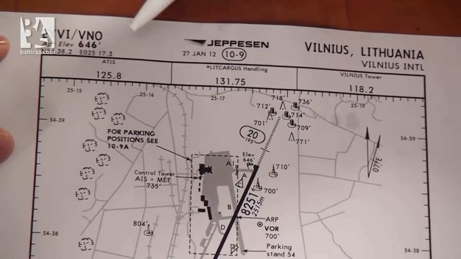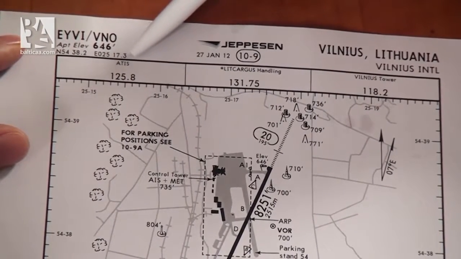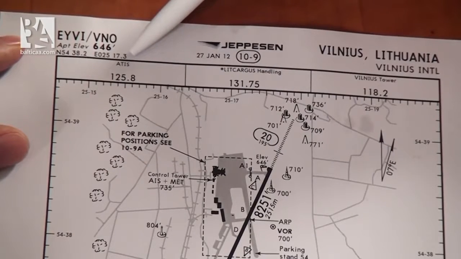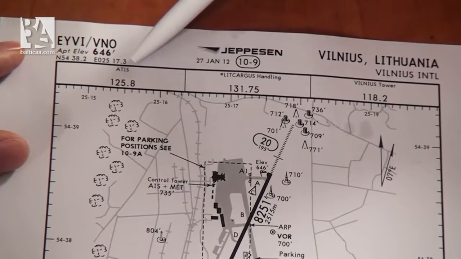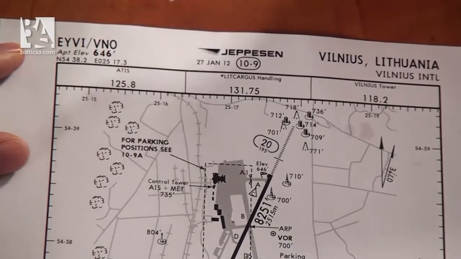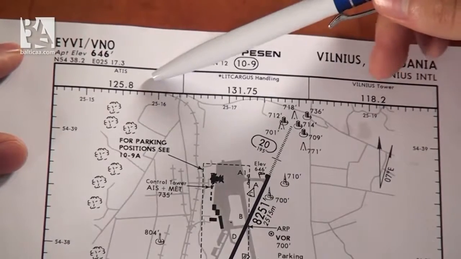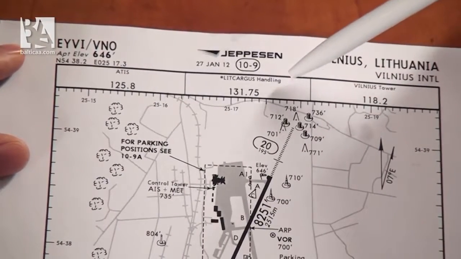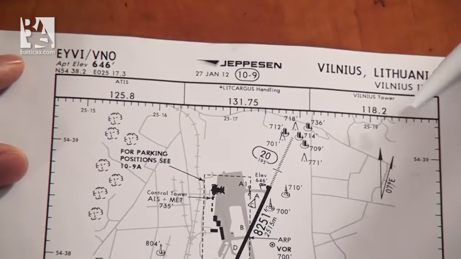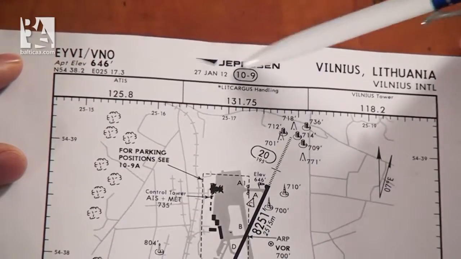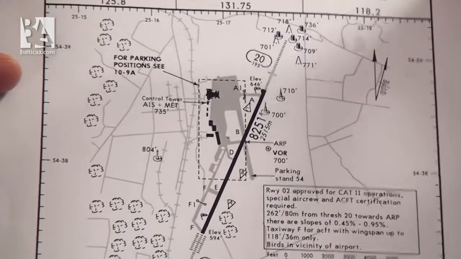On the left we can see the airport elevation of 646 feet above mean sea level, and below that we can see the coordinates for the airfield reference point. Now below that we can see three frequencies: Aerodrome Terminal Information Service 125.8, Lit Cargo's handling 135.75, which is the ground handling, and Vilnius Tower 118.2. Below all of this we can see a beautiful map of the area surrounding the airfield and the airfield itself.